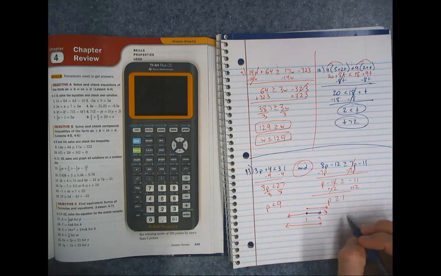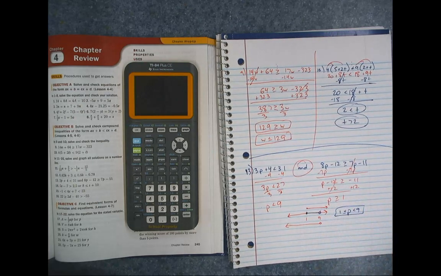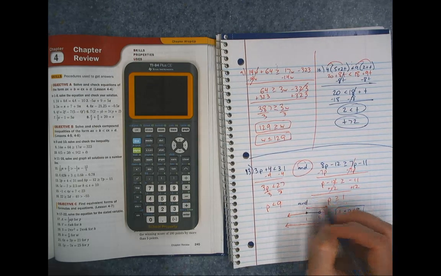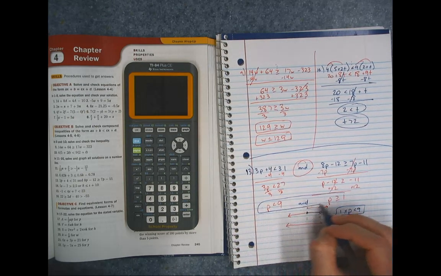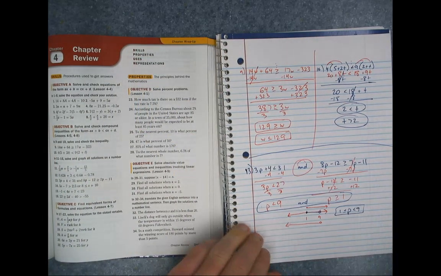Now with these ands, you can always write them as one single inequality. So starting at the 1, it's everything greater than or equal to 1, less than 9. You can write it like that. But you also can write them separately and just put an and between them. And that's fine too. Those say the same thing.